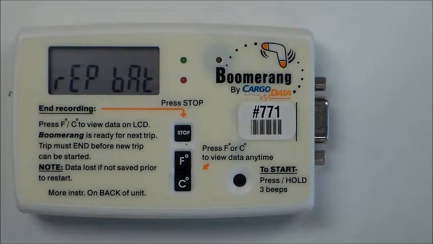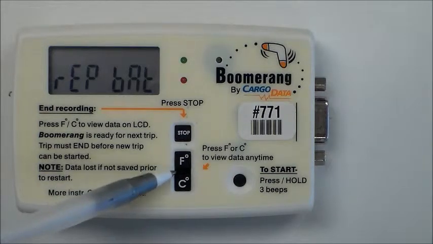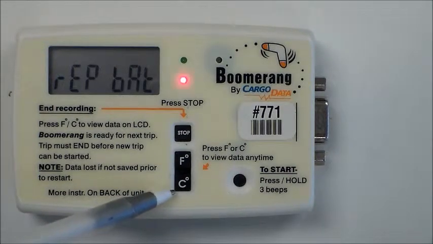I have now shown you a different temperature recorder. This one is displaying the replace battery message. Obviously, when this happens, the unit will not be started again until the battery has been replaced. However, it is possible at this time to review the temperature data that this unit has collected. If you wish to view the data in Fahrenheit scale, press F. If you wish to review the data in Celsius, press C.